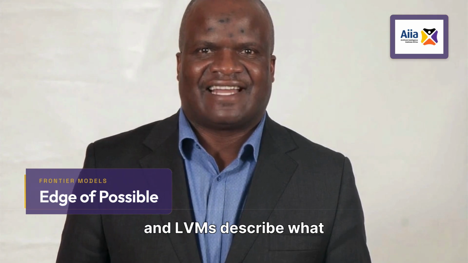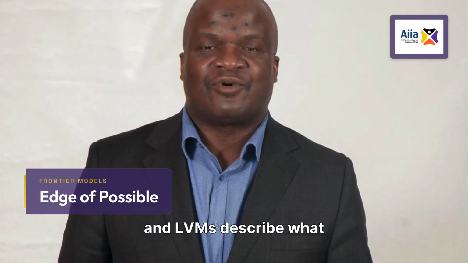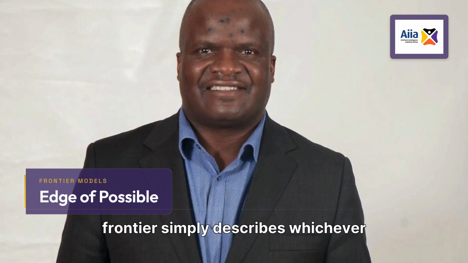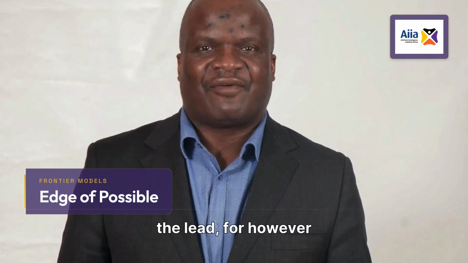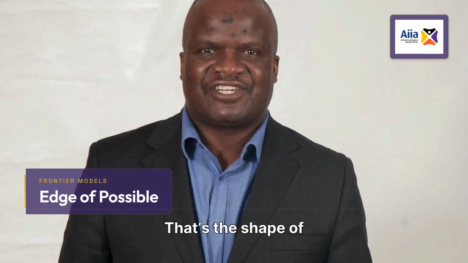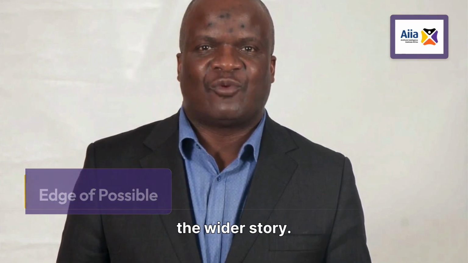In short, SLMs, LAMs, and LVMs describe what shape a model takes. Frontier simply describes whichever models are currently in the lead, for however long that lasts. That's the shape of where LLMs sit in the wider story.